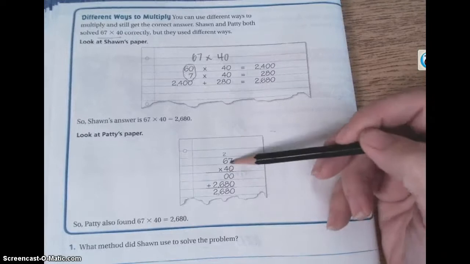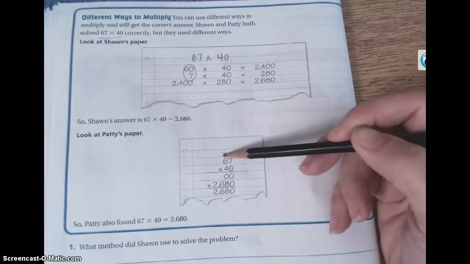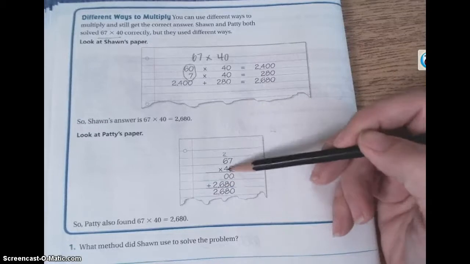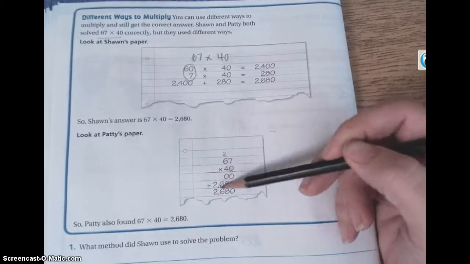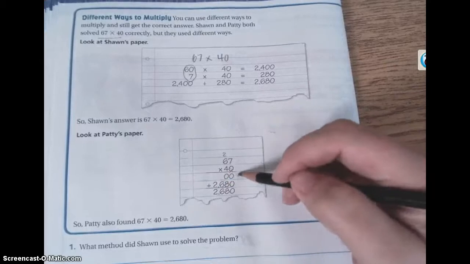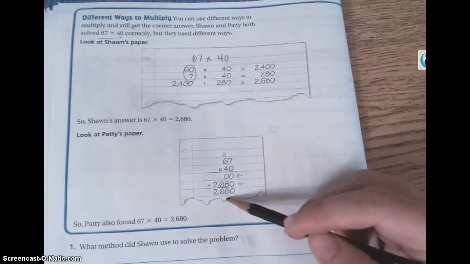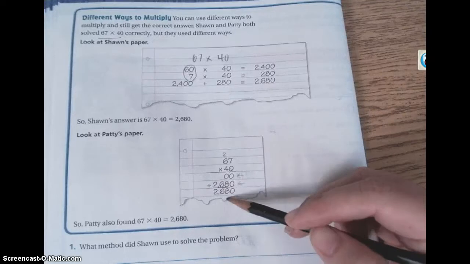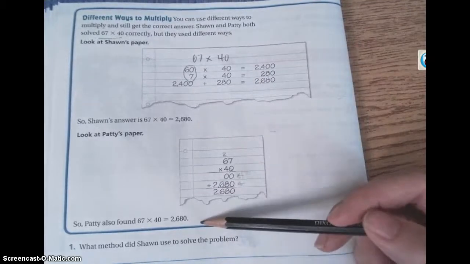And she did 4 times 7 is 28. So she put the 8 down here and regrouped the 2. Then she did 4 times 6 is 24, plus the 2 more is 26. And then she took these two partial products and added them together to get 2,680. Okay. So both Sean's answer and Patty's answer are the same.